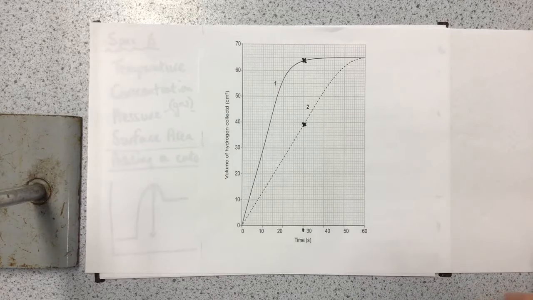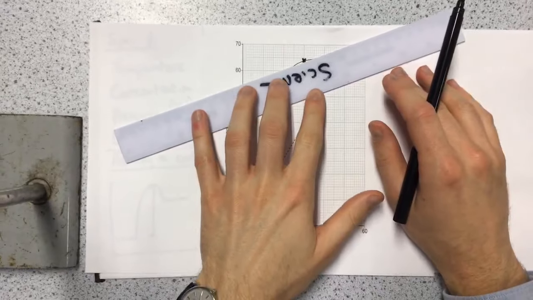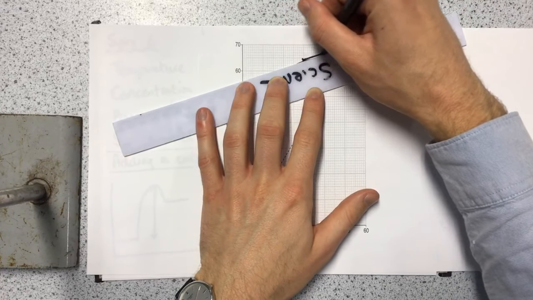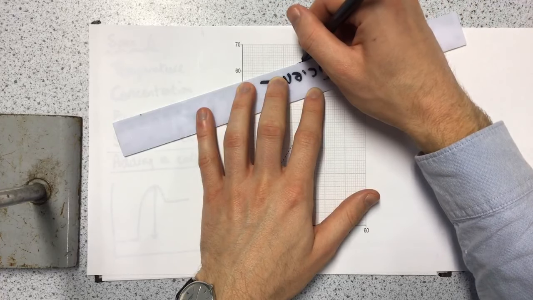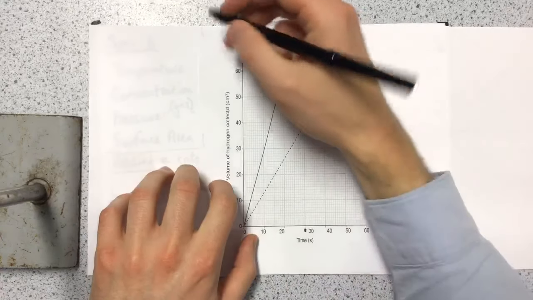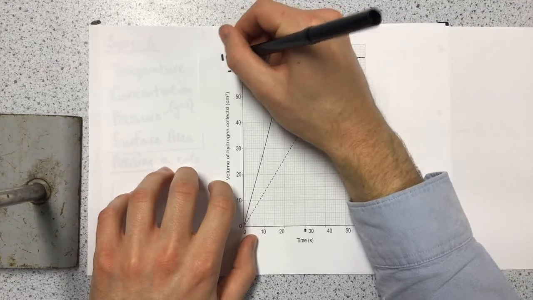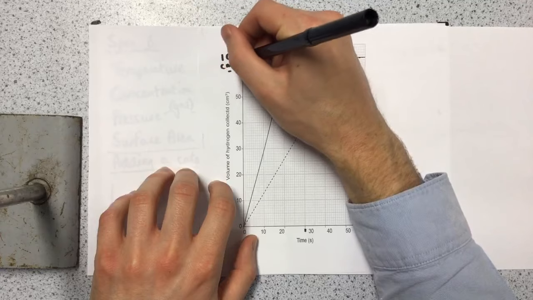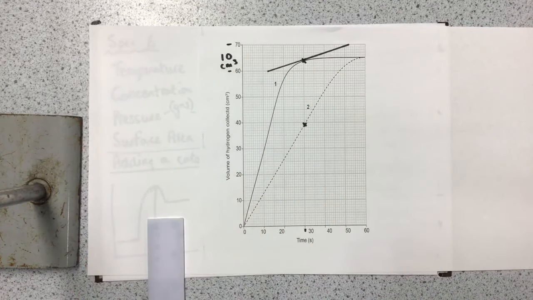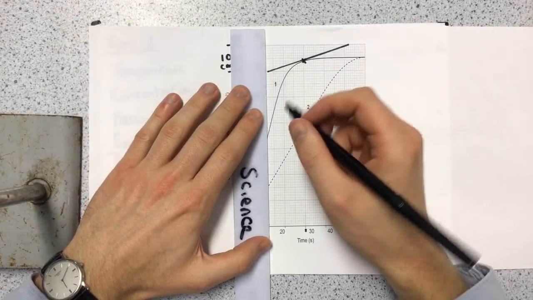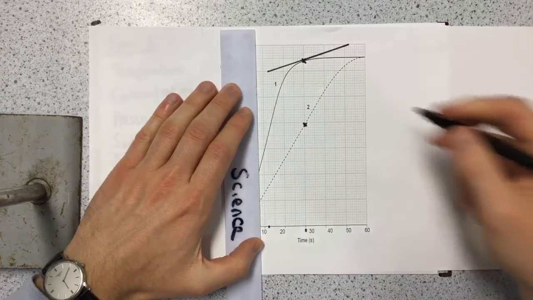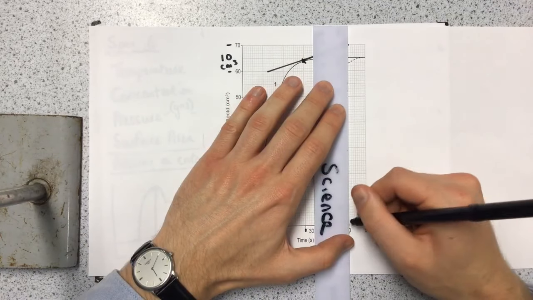Now I'm going to do it on the top one. When you're doing this, I would try and make sure that one of your axes is on a nice round number. So I'm going to go up to 70 and down to 60. That makes my life really easy because I know that we've got 10 there, and that's going to be centimetres cubed. How do I know that? Because it starts at 60 and it goes up to 70. Reading off on your x-axis, so coming down here, we're looking at that one there, and we're looking at this bit here.